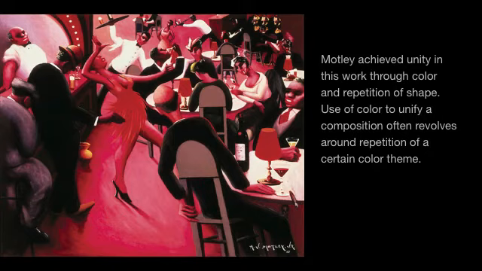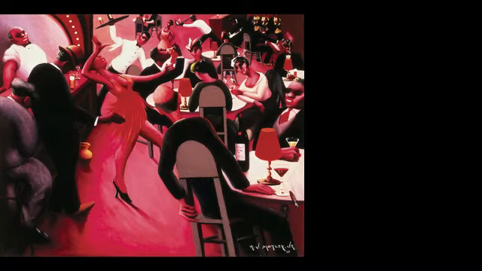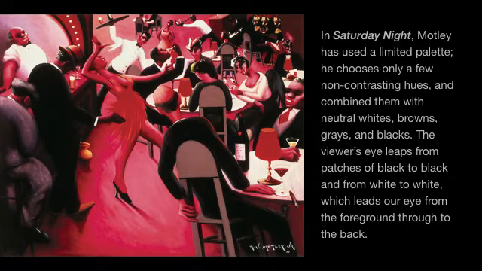Use of color to unify a composition often revolves around repetition of a certain color theme. In Saturday Night, Motley has used a limited palette. He chooses only a few non-contrasting hues and combines them with natural whites, browns, greys, and blacks. The viewer's eye leaps from patches of black to black and from white to white, which leads our eye from the foreground through to the back.